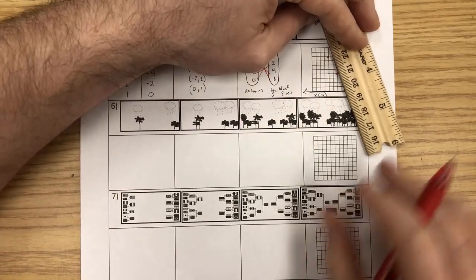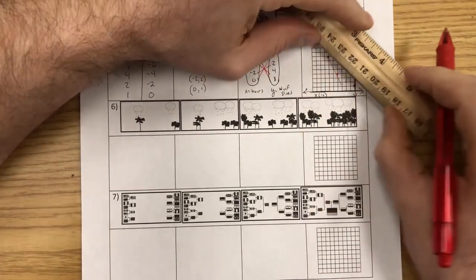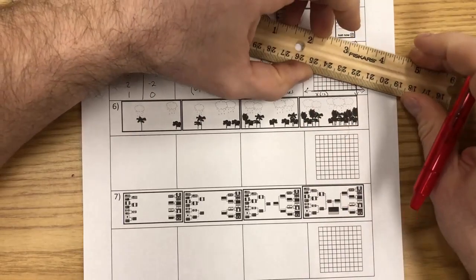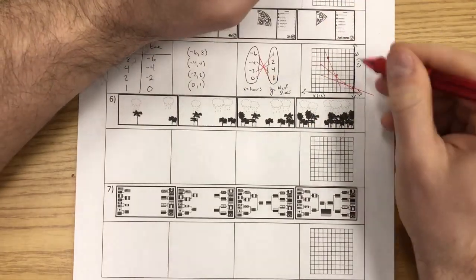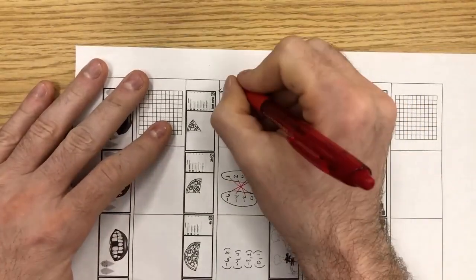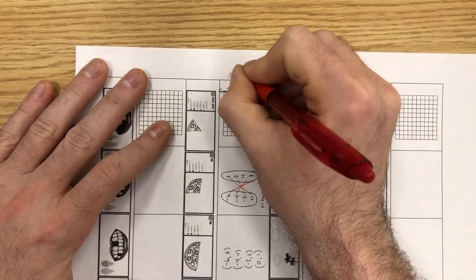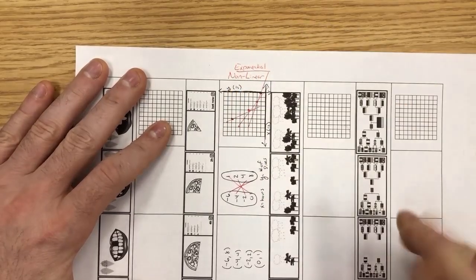We notice that when we try and connect these points, just like we said earlier, we can't actually connect them all with a straight line. We end up missing most of the points. So this is what we call nonlinear. It's a very special type, exponential. Boom.